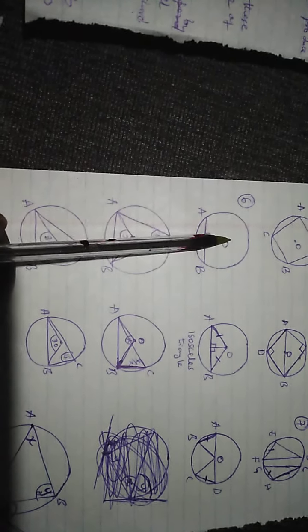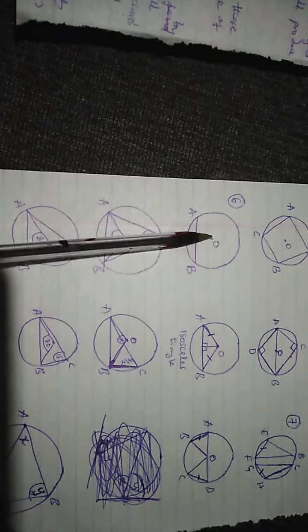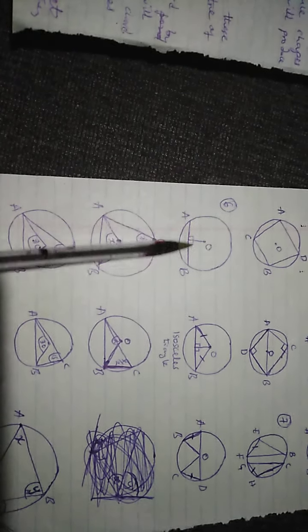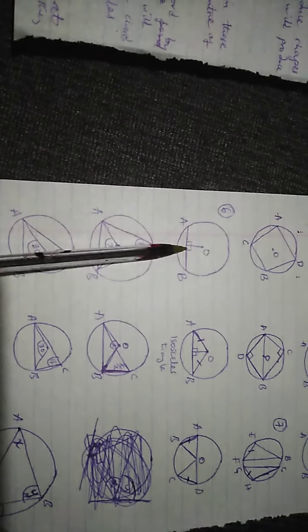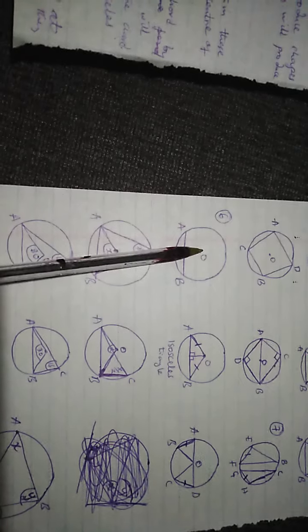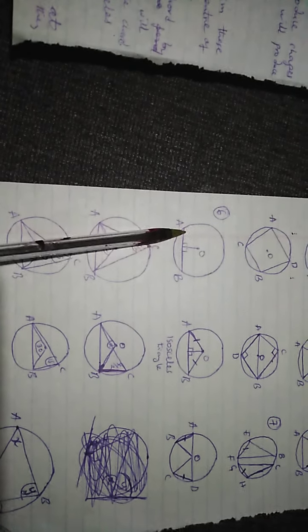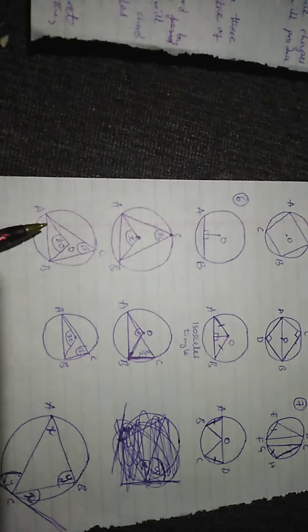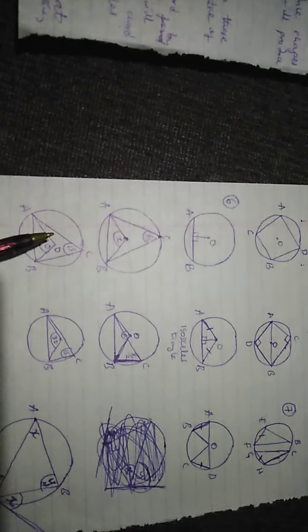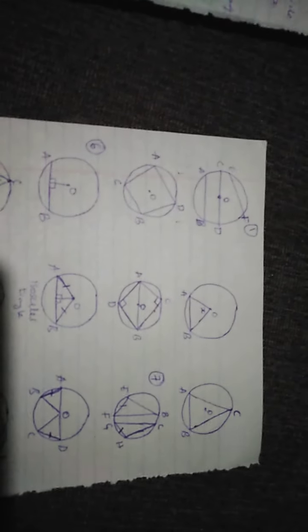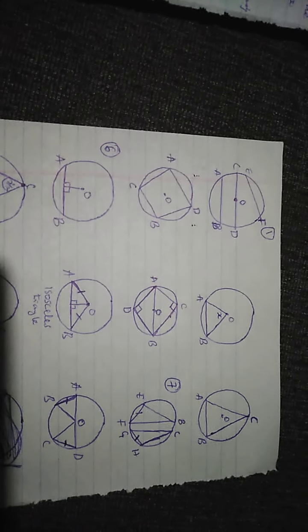We have the center O, drawing a perpendicular bisector to bisect the chord AB will produce an angle of 90 degrees. Also we should take note: the radius always makes an angle of 90 degrees with the tangent. So, moving forward and working out some basic calculations.